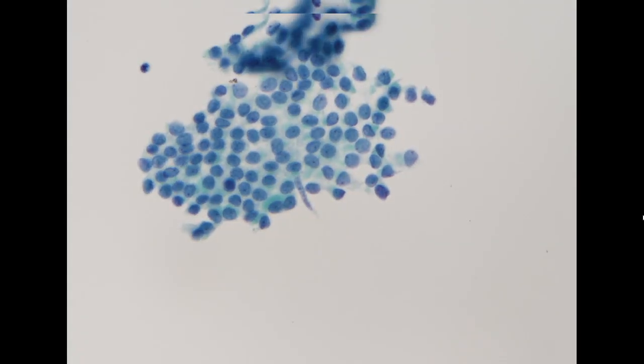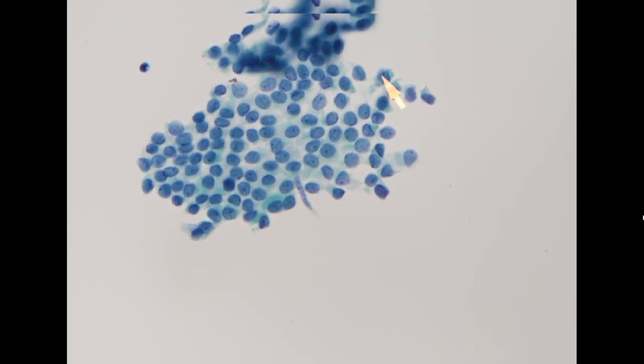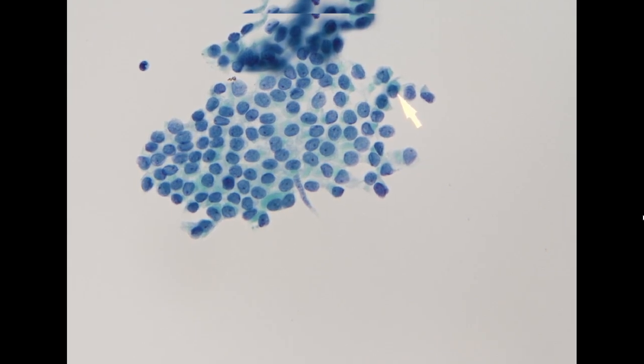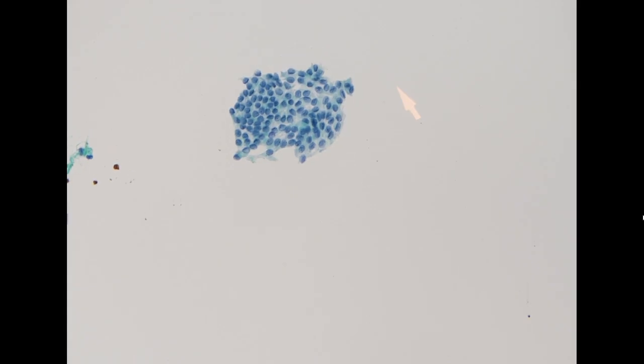Sometimes it's not very easy to identify a good pseudo inclusion. But here you can see this cell does have a notch over here and this sort of inclusion over here. What we call pseudo inclusion actually represents invagination of the nuclear membrane. So here we have a big notch, and if we see it from a different angle, you can see the pseudo inclusion inside the nucleus. So the nuclear features are consistent with papillary thyroid carcinoma.